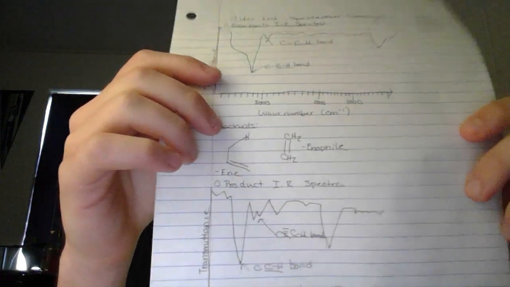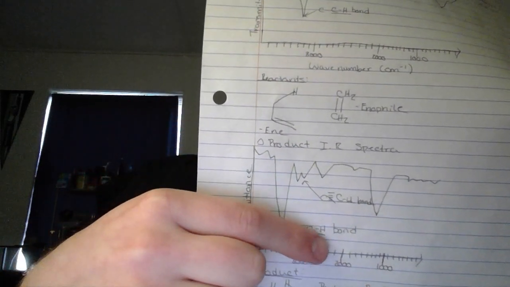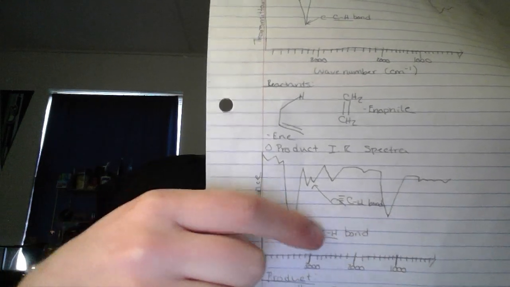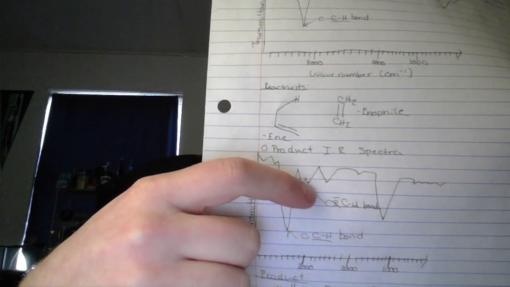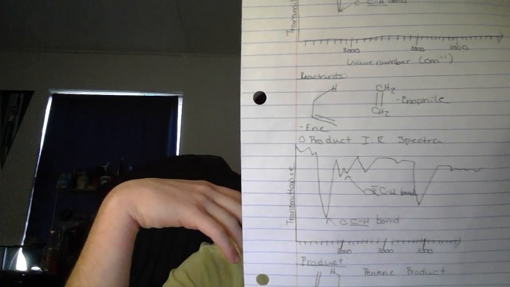For the IR spectrum here, I have both the reactants and products are very similar in that they both show a single alkane bond here, which is a strong peak here, and then a carbon-carbon double bond, which is here. And they both have the same bonds essentially in both the reactants and the products. So it's just a matter of what's actually formed.